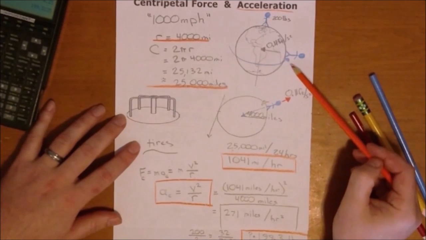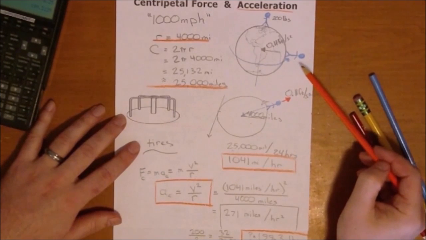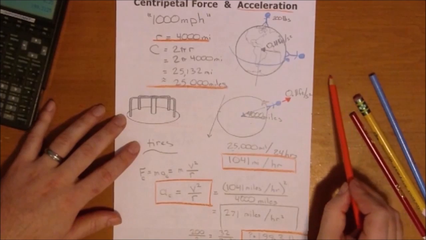the centrifugal effect. We'll pick this up next time with G-forces.